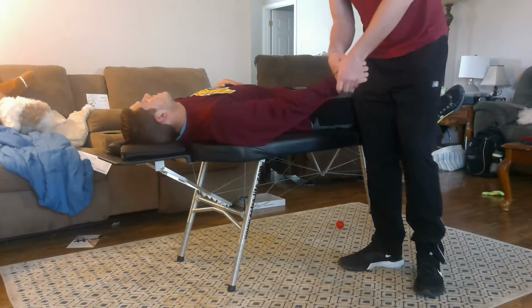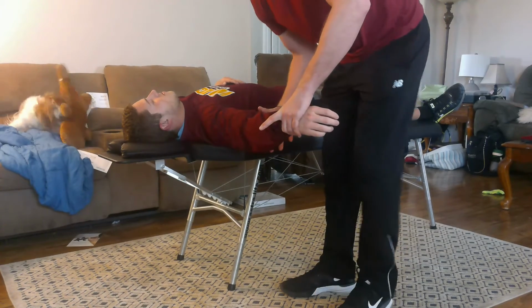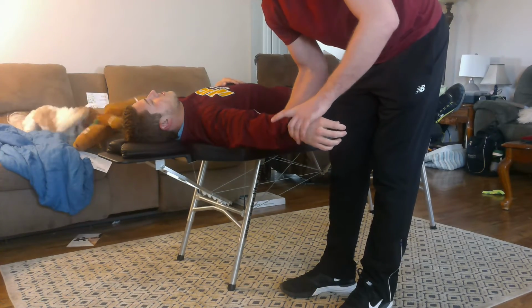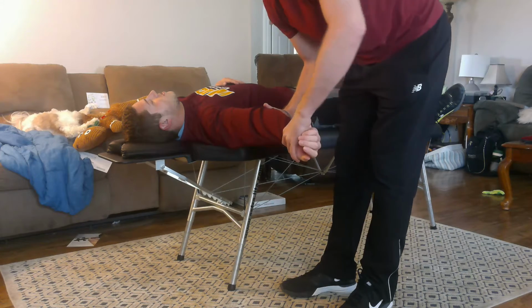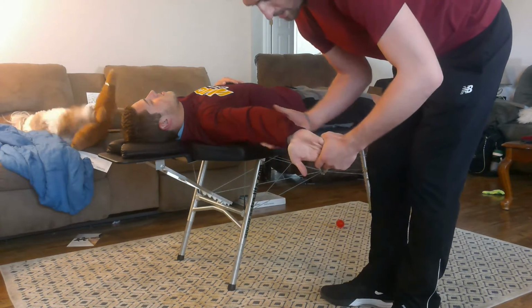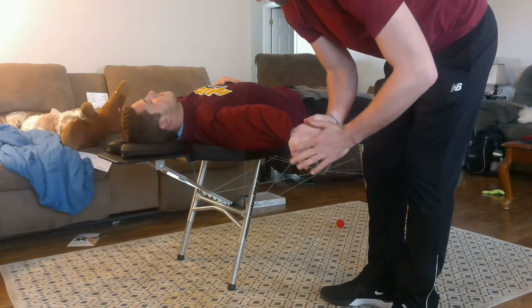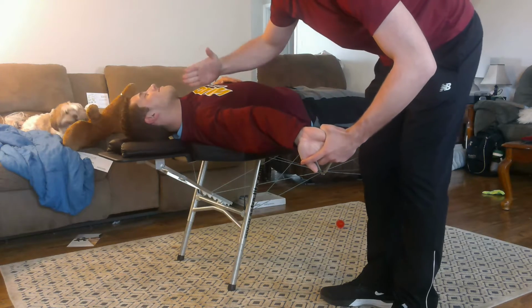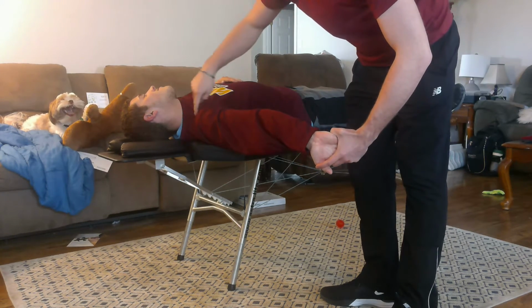The next test is going to be Elvey's test. You're going to have the patient bring their arm all the way out to about 90 degrees. You're going to externally rotate their hand. You're going to extend their hand and their wrist. And then you're going to have them laterally flex their neck to the opposite side, checking for brachial plexus tension.